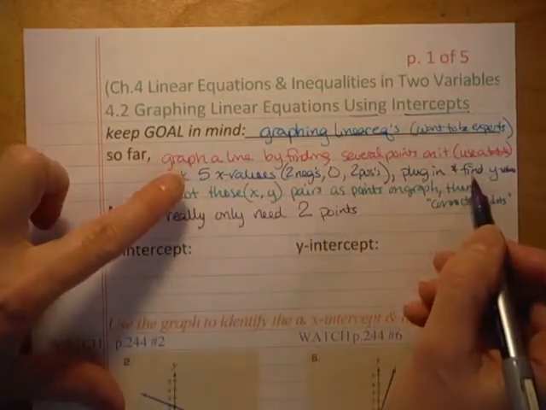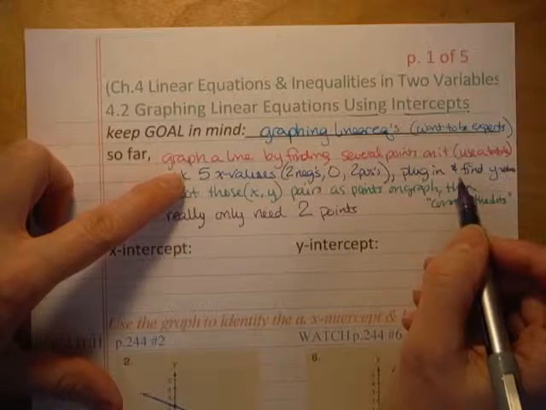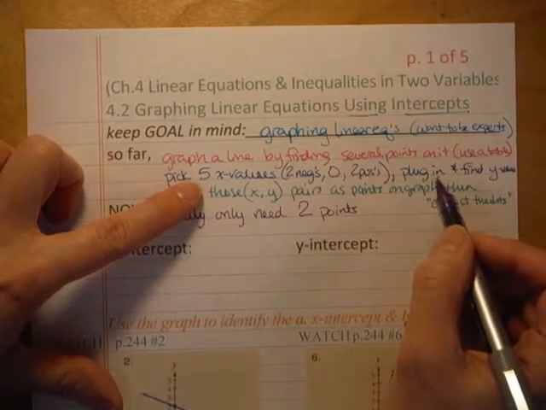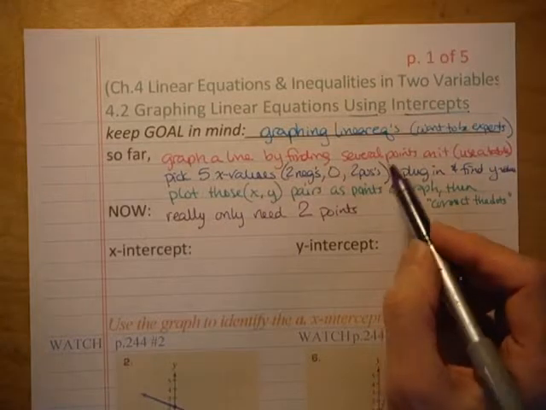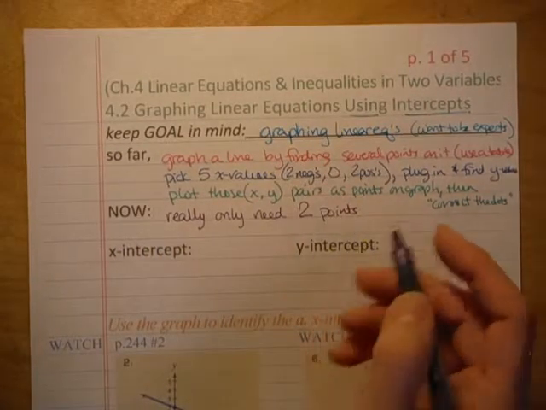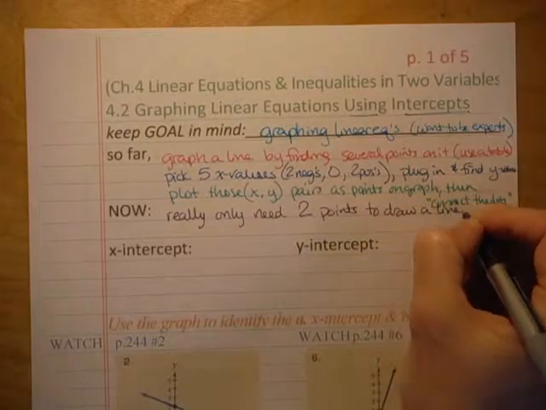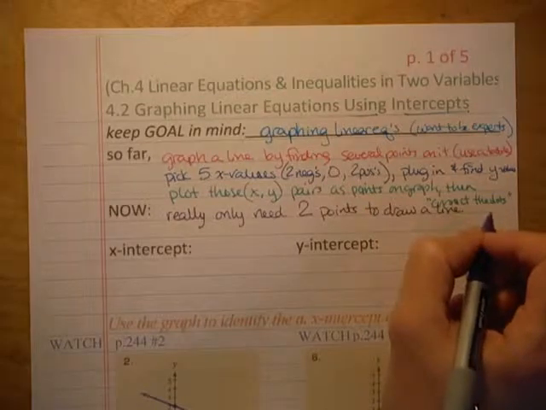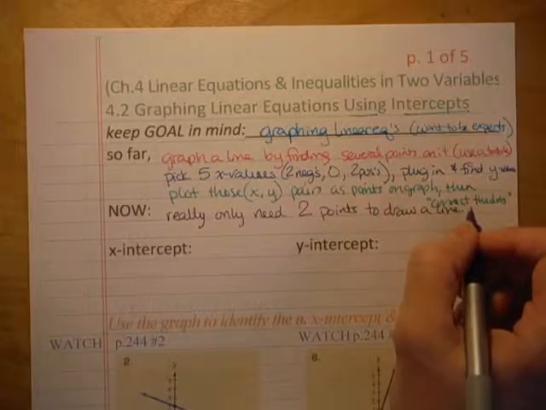It helps us catch any errors from inputting values because we're expecting a straight line. So if you make any arithmetic errors, doing 5 different points would help show if one had an error in it. But now we're going to refine that method, and we really only need 2 points to be able to draw a line. You find one point, you find another point, you connect them with a straight line and continue the ends with little arrows, and you've got a picture of the entire line.